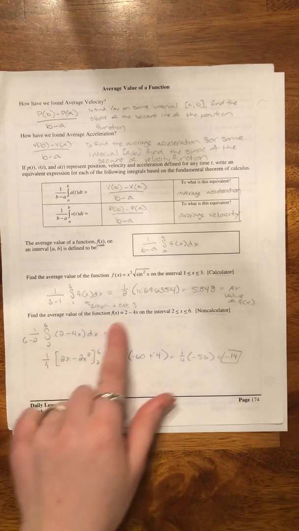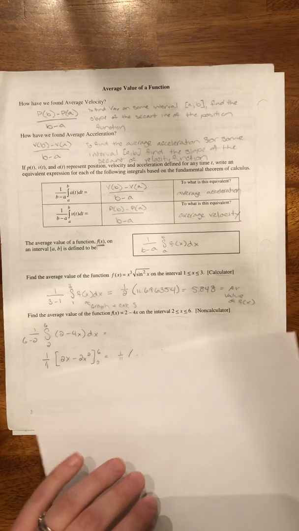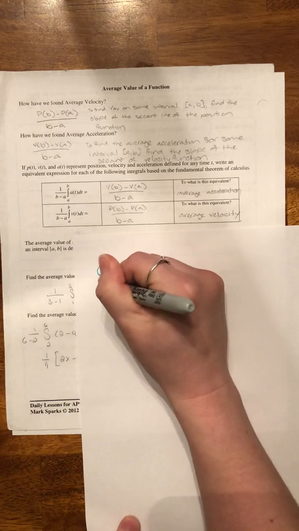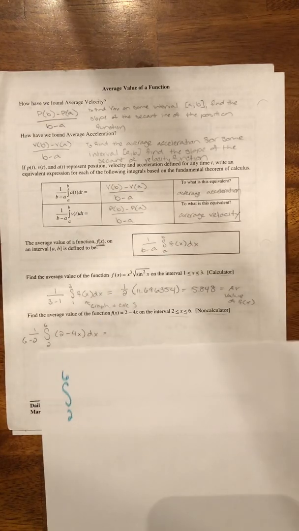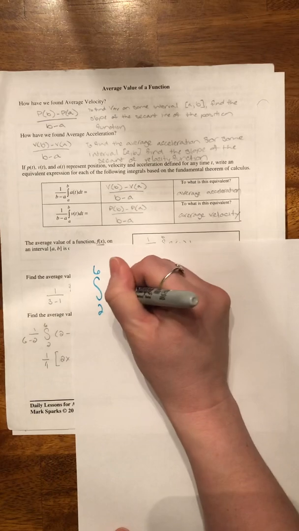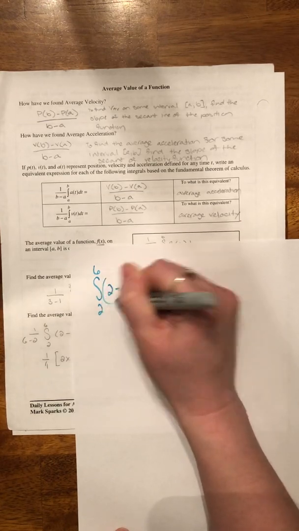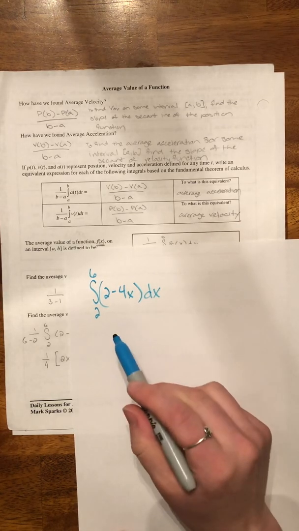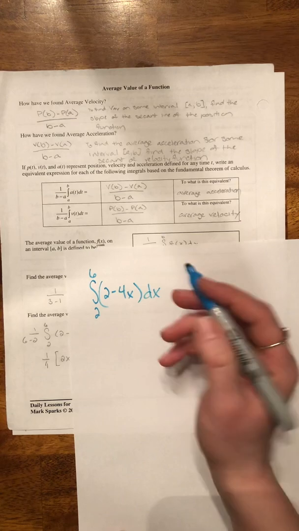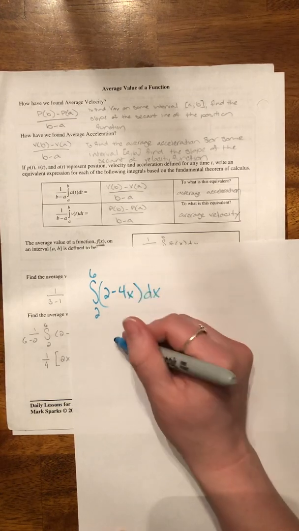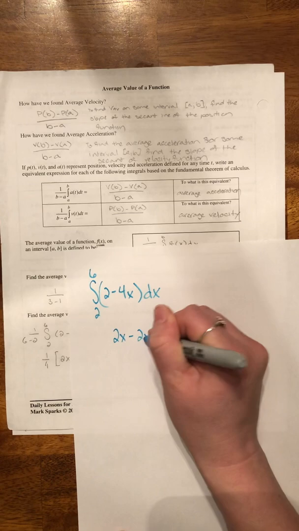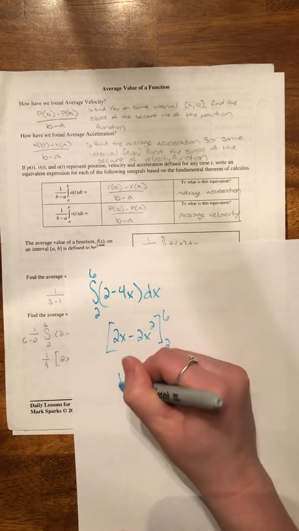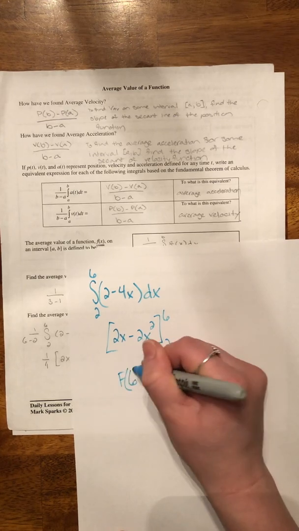If I want the average value of the function on this interval, I'm going to do 2 to 6. My function was 2 minus 4x, so I'm going to write that in here. But this isn't enough. Right now, if I do this, what I'd be finding is the antiderivative, which I can. The antiderivative of this would be 2x minus 2x squared.